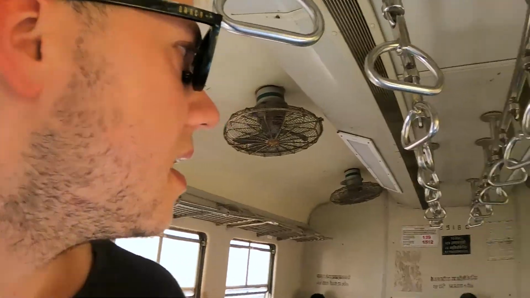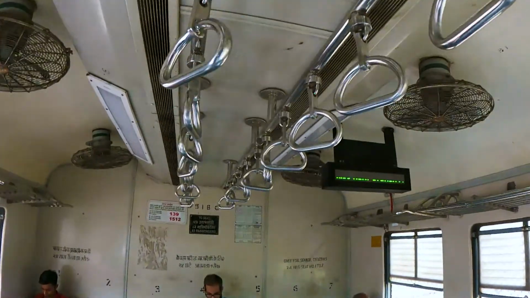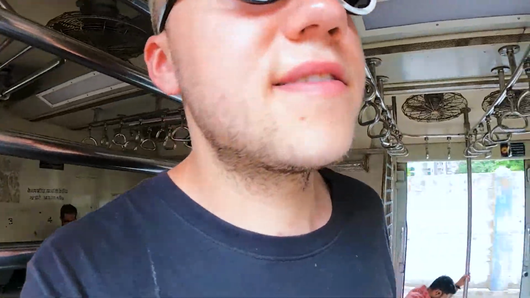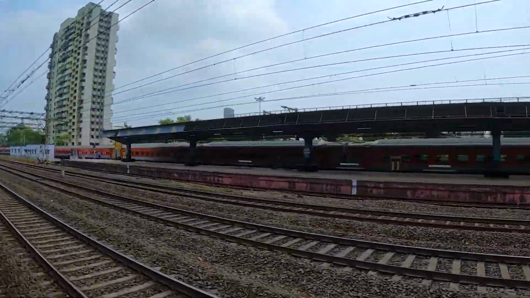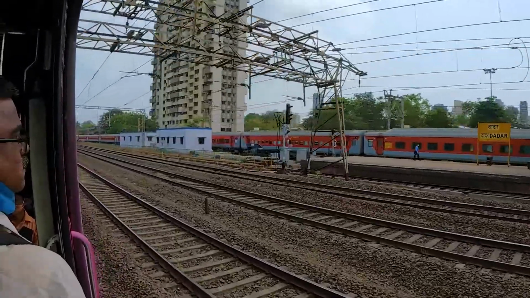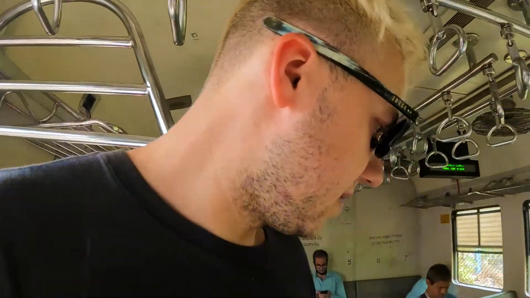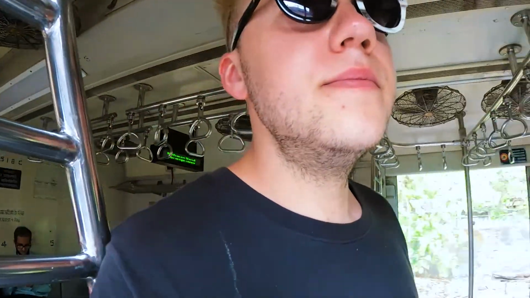You can see the next station on these small screens. It's also saying it on the speaker, but you see Matunga Road, which we passed on the way here, but it didn't stop because it was fast. Okay.